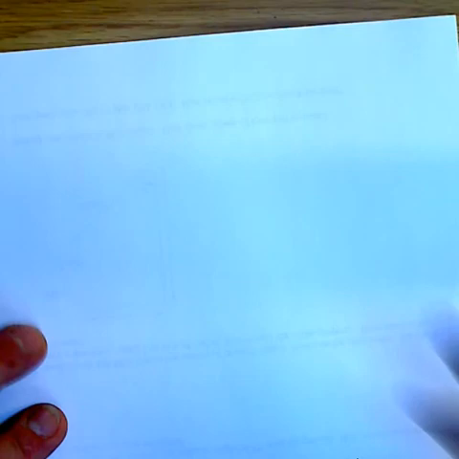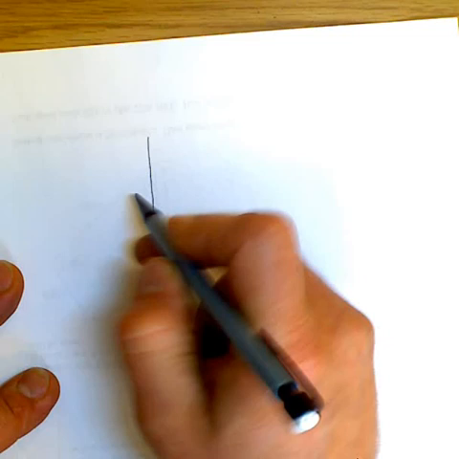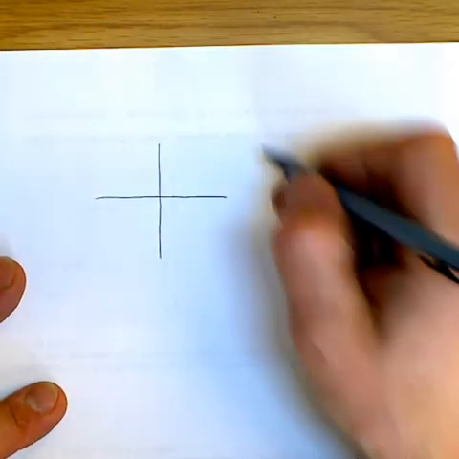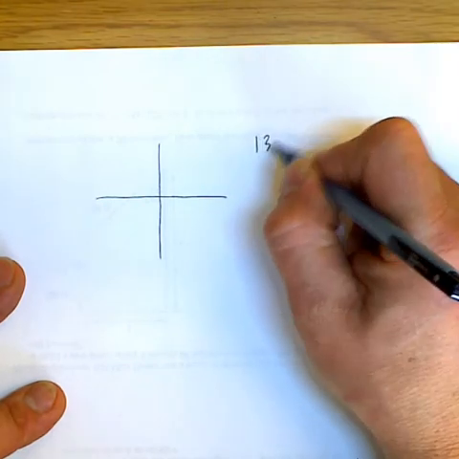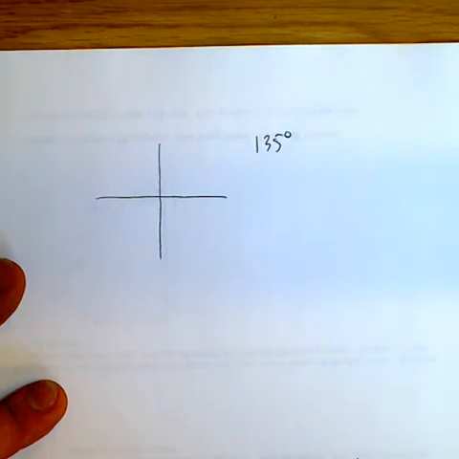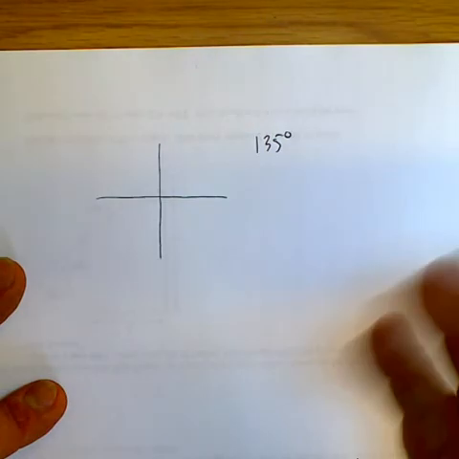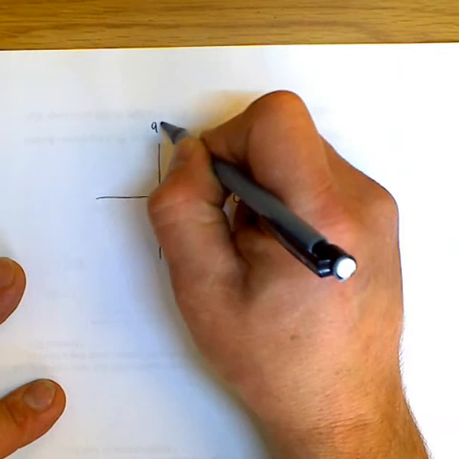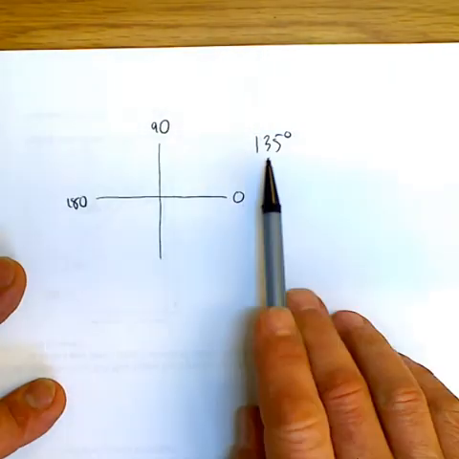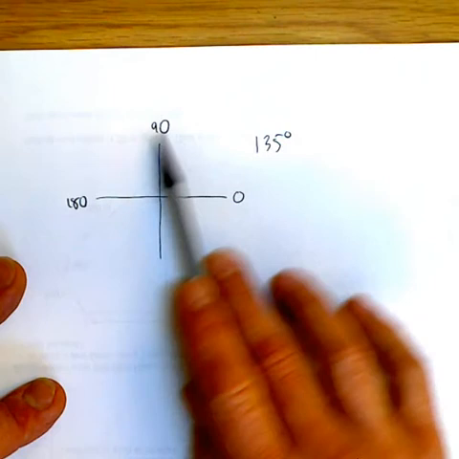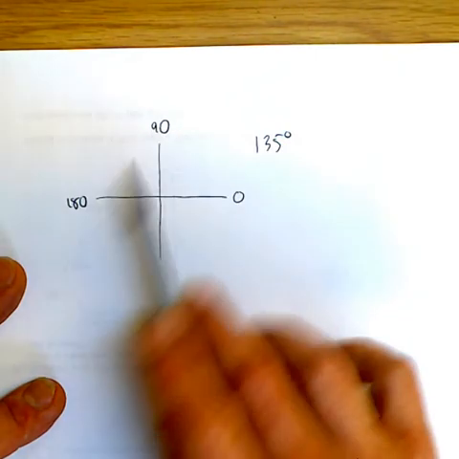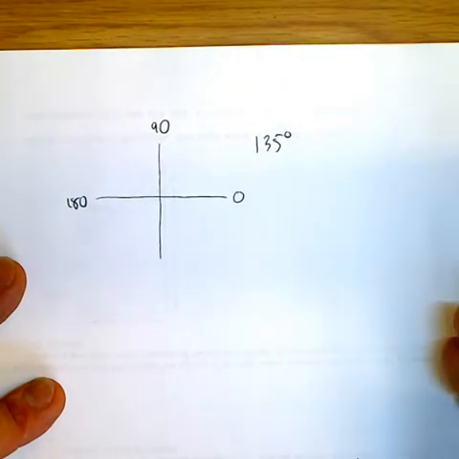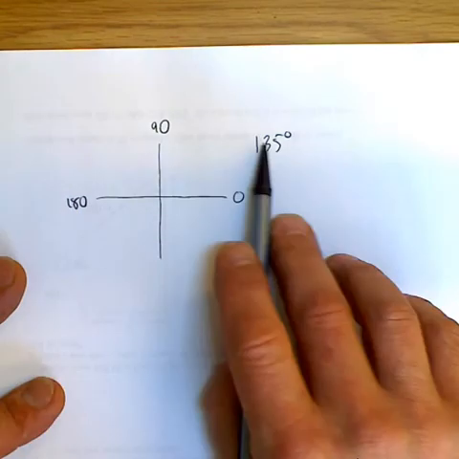If I gave you an angle of, let's say, 135 degrees, where would you draw it? I'm going to ask you for the reference angle. Would you know where to draw that? Well, if we know that this is 0, and that's 90, and that's 180, we have to find the reference angle. We know it's between 90 and 180. From 90 to 135 is 45 degrees, and from 180 to 135 is 45 degrees as well.